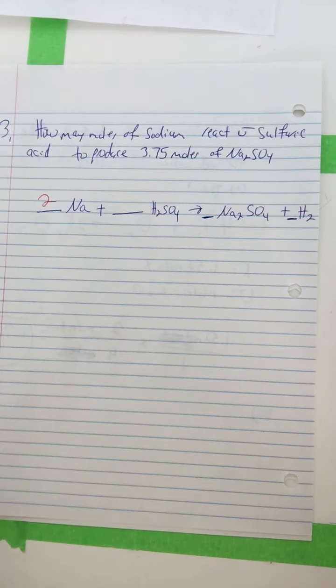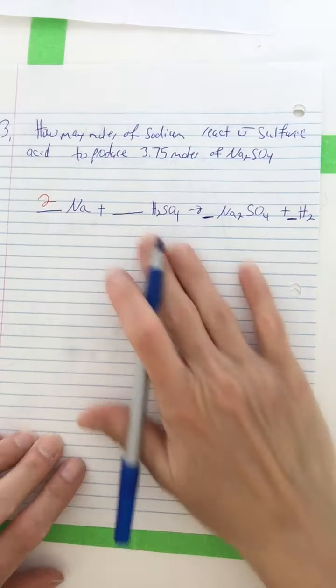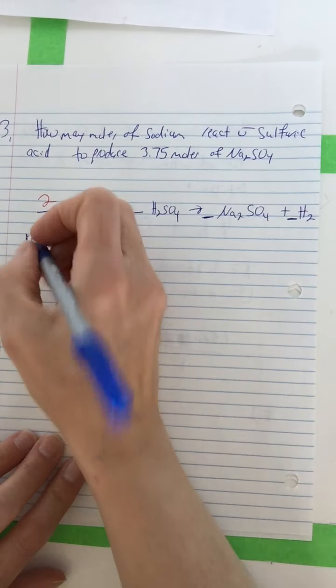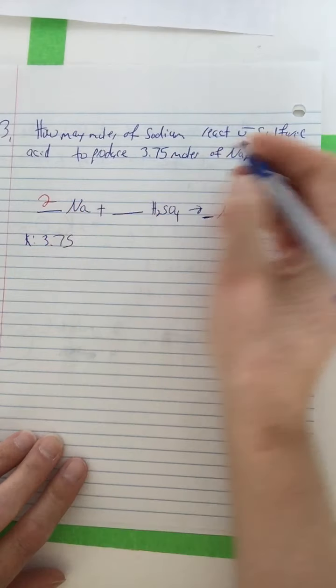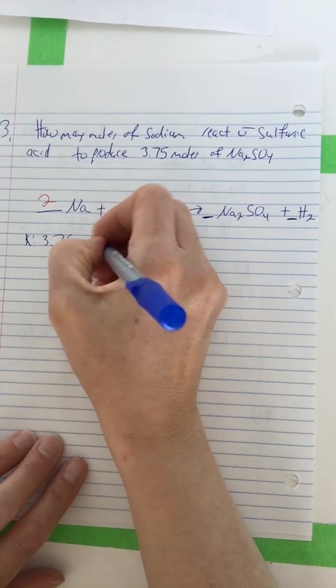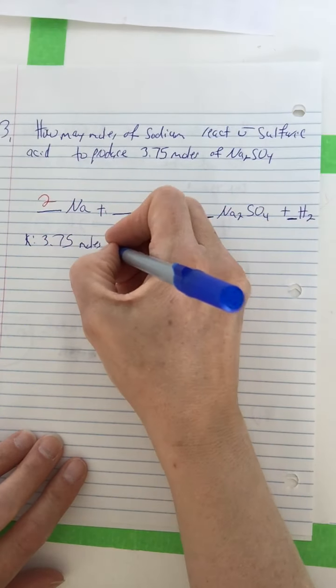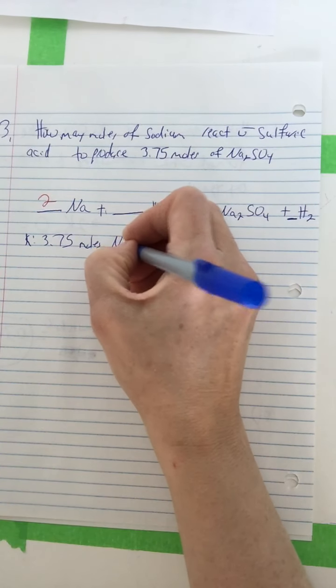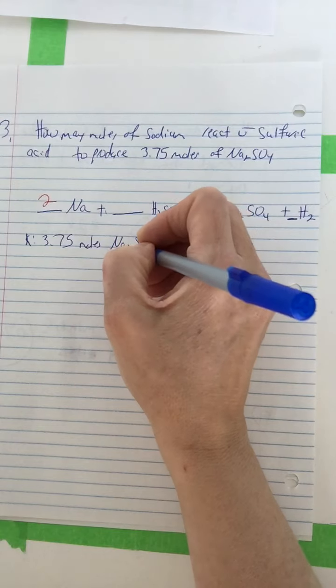So I'm done balancing. So now I do my problem. What's my known? They gave it to me, 3.75 moles of sodium sulfate, Na2SO4, okay?